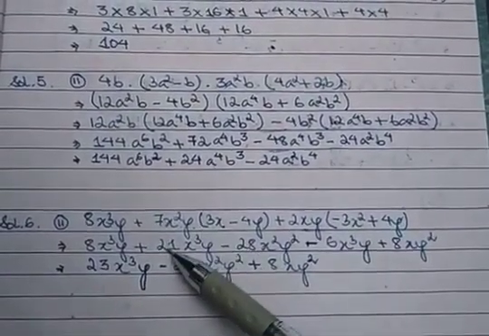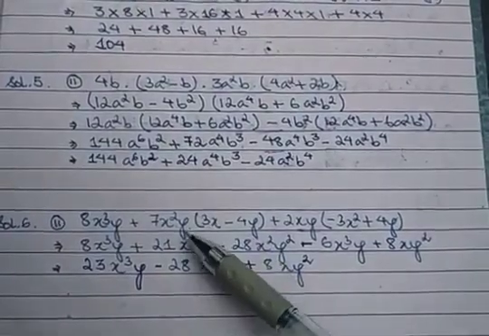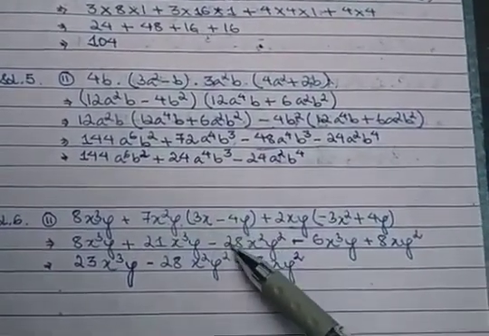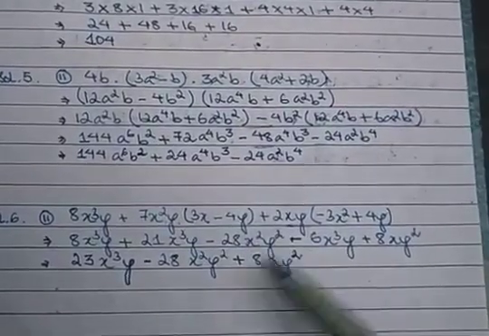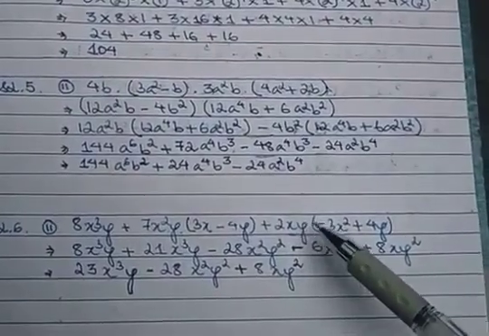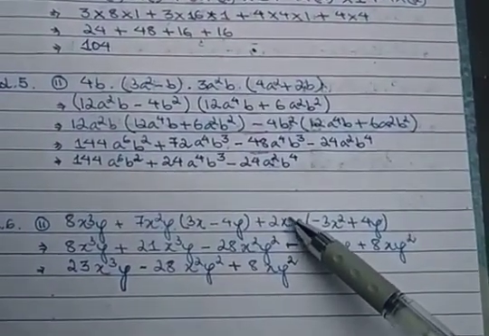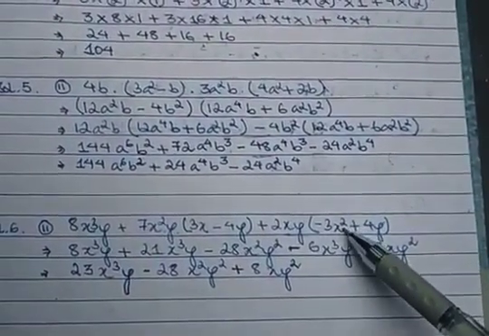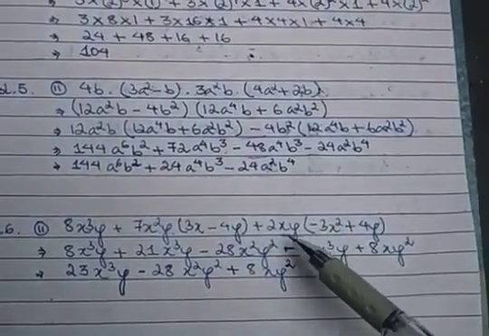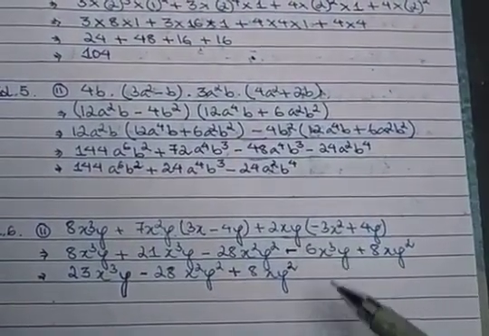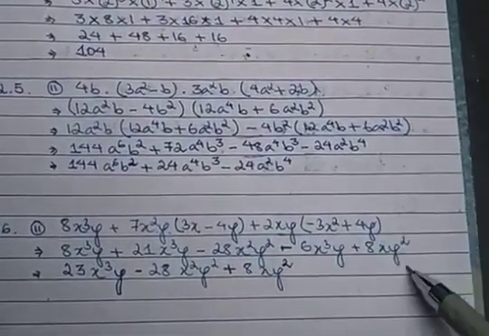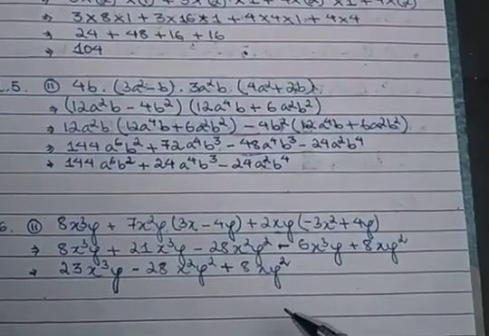So 7 into 3 is 21, x squared into 8 x cubed y. Now again plus into minus is minus, 7 4 times is 28, x squared y into y gives you y squared, isn't it? Now again the same thing here, the multiplication of a monomial and a binomial. So plus into minus is minus, 2 3 times is 6, x to the power 3 y, plus into plus is plus, 2 4 times is 8, x y squared, y into y is y squared, isn't it?